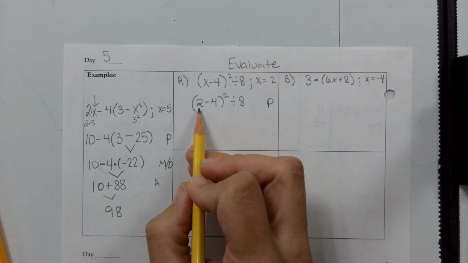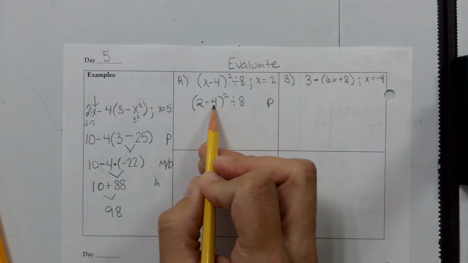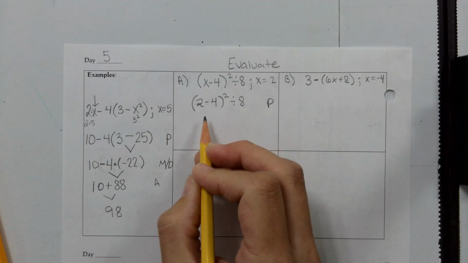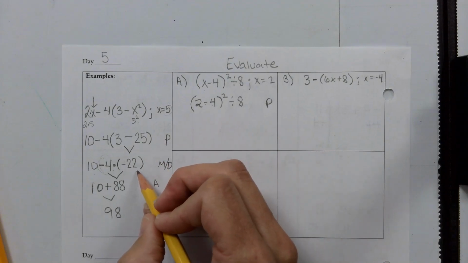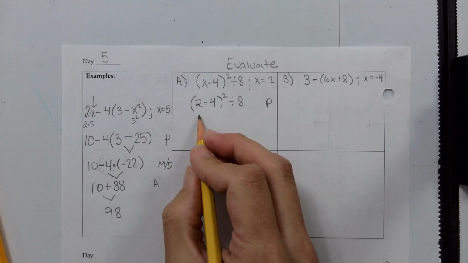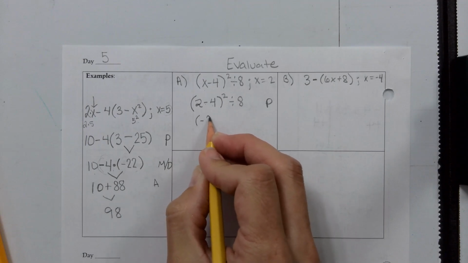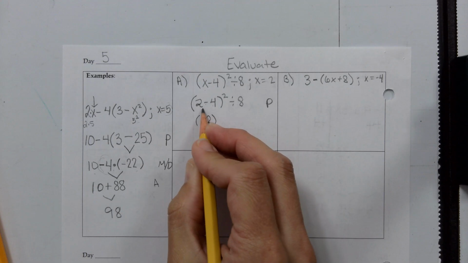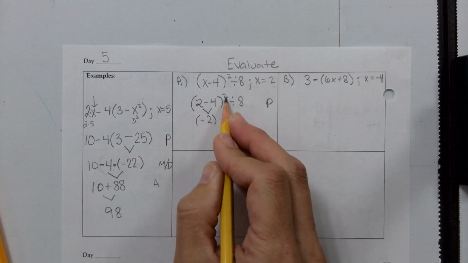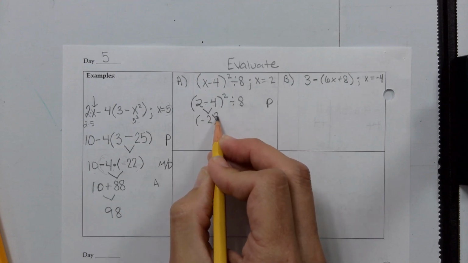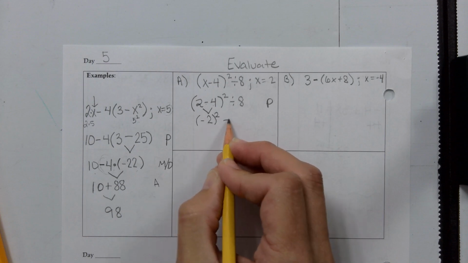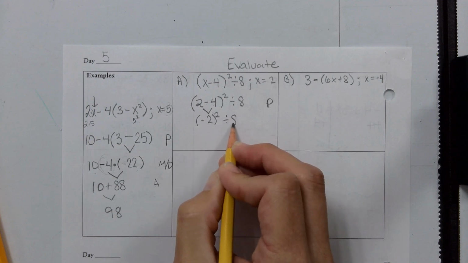Inside my parentheses, it says 2 minus 4. 2 minus 4 is negative 2. Same thing as I did over here. Because it's a negative number, I'm going to keep it in parentheses. Negative 2. That's the answer when I do this. There's still a little 2 on the outside because I haven't done that yet. And then divided by 8.